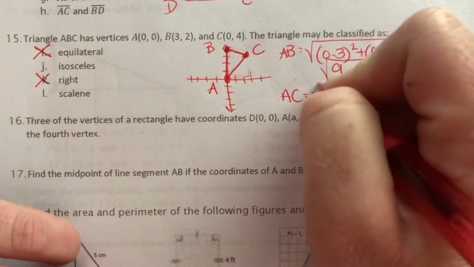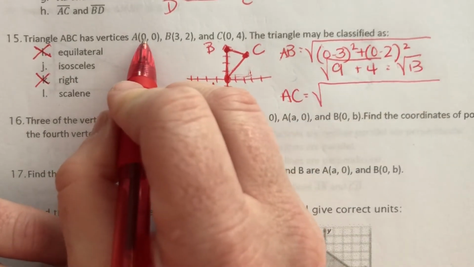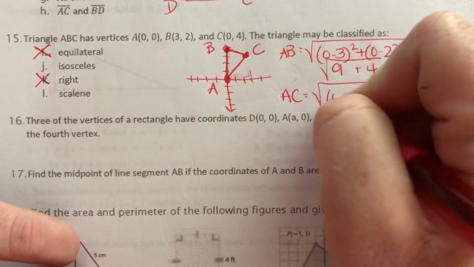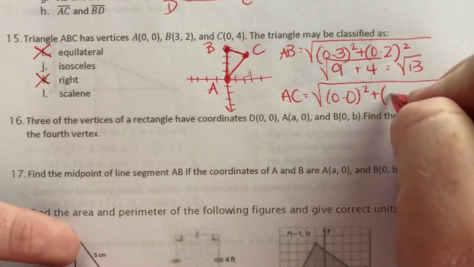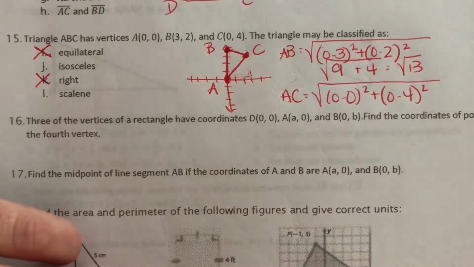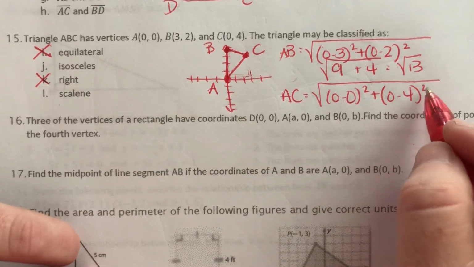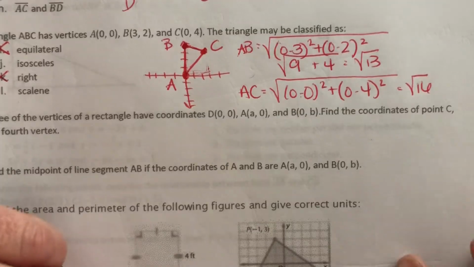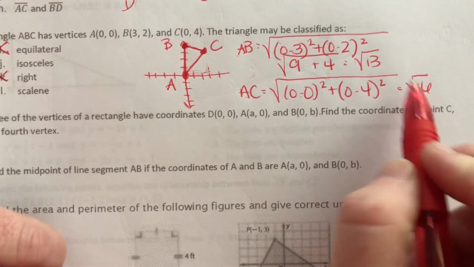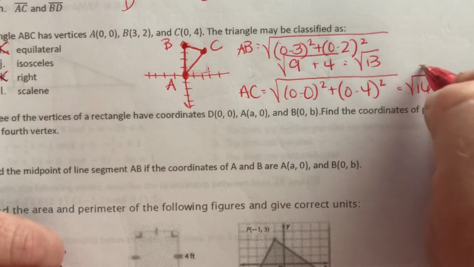So AC: x minus x squared, 0 minus 0 squared, plus y minus y squared, 0 minus 4 squared. This is 0 plus negative 4 squared, which is 16, so we get the square root of 16, which is not the same as the square root of 13. This is actually equal to 4.